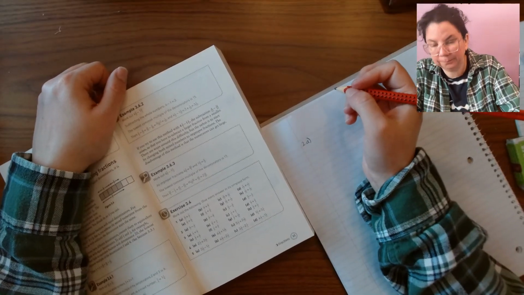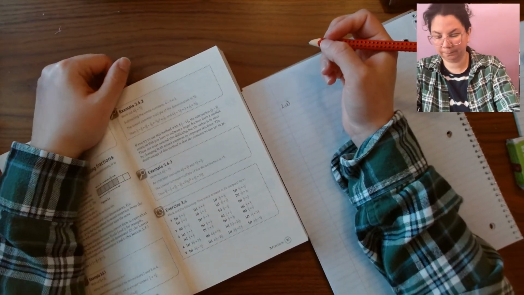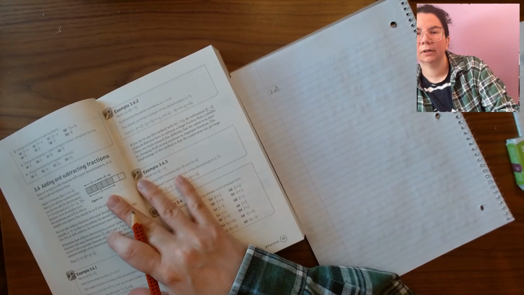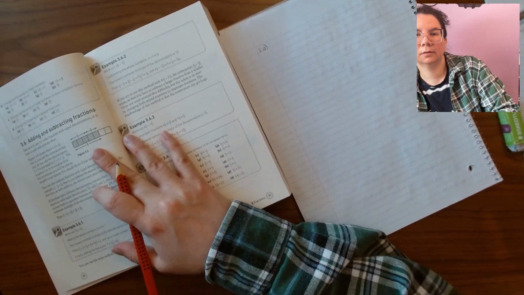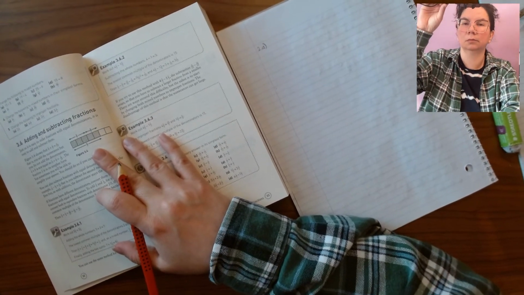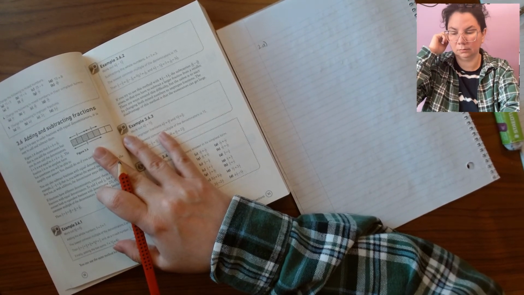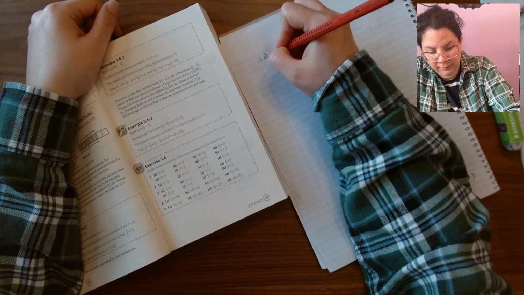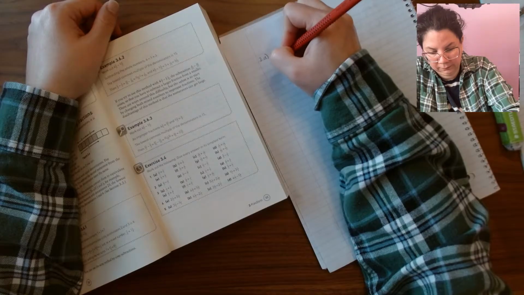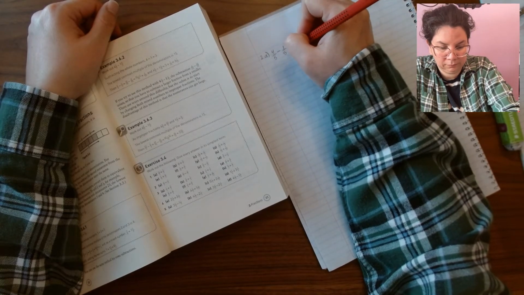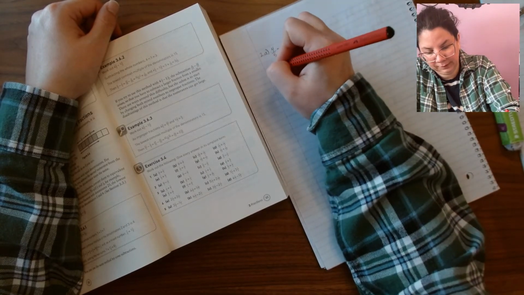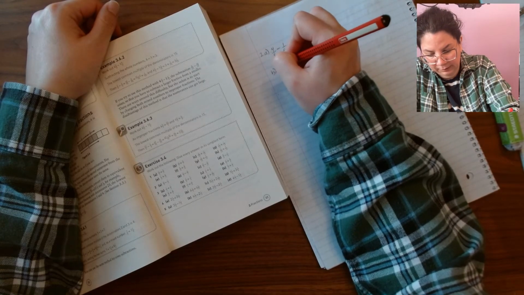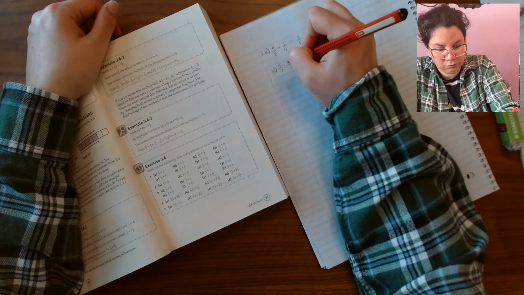2a. Okay, 2a. 4/5 minus 1/5 equals 3/5. B. 5/7 minus 3/7 equals 2/7.